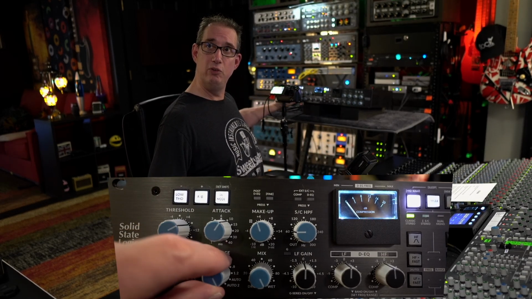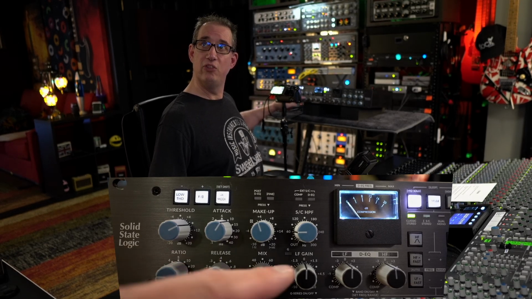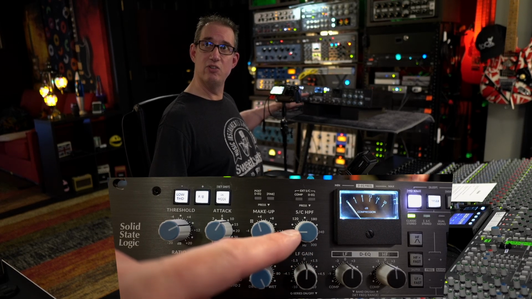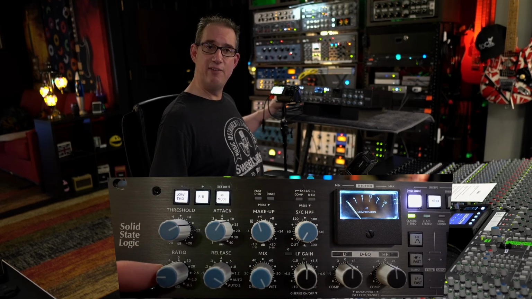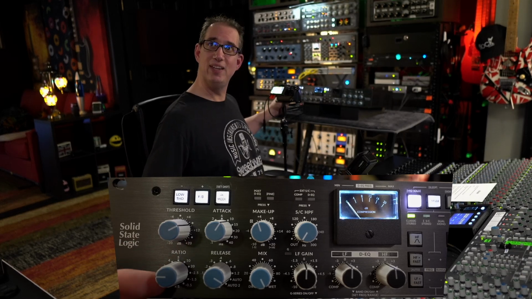The way I have this set up right now is the way I would usually set up my bus compressor on the console. We're using a 10 millisecond attack. I'm using auto release, my auto release 1. I'm using the side chain filter set at 60 Hertz, which right now I'll turn all the way off. We'll play with that later. And I have a ratio, I believe, of 2 to 1. So this is typically how I would set up the compressor in my console.